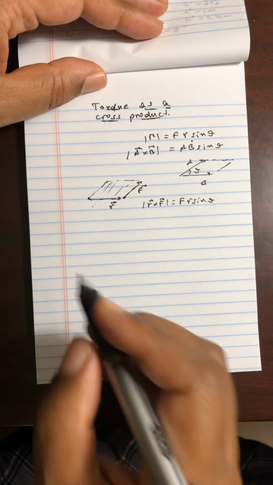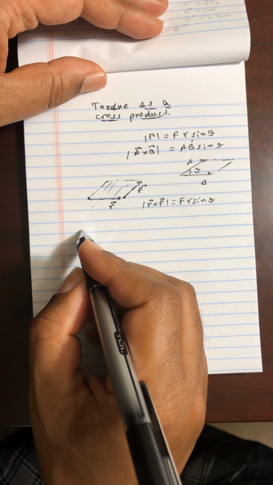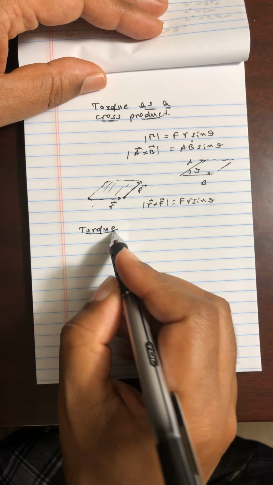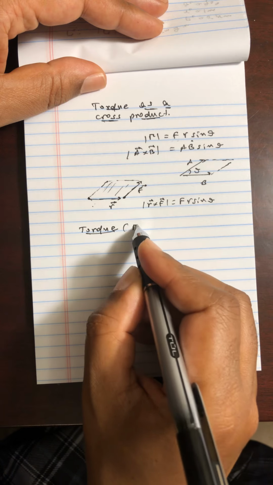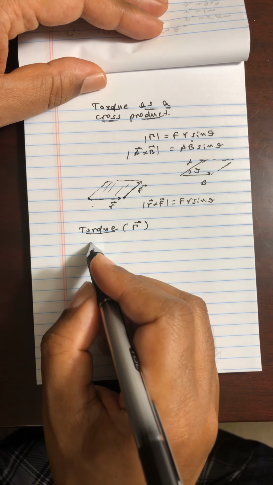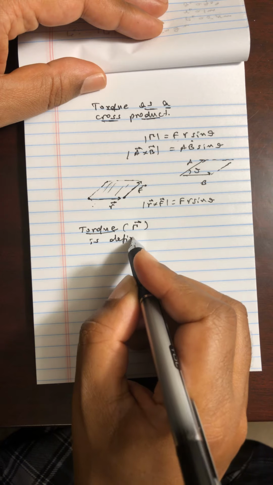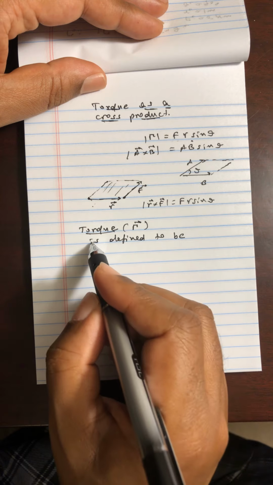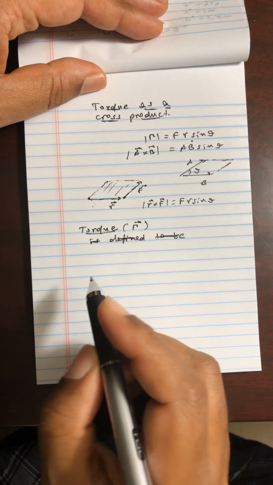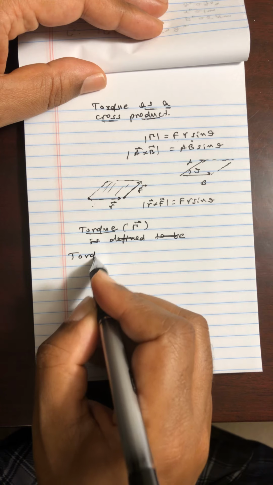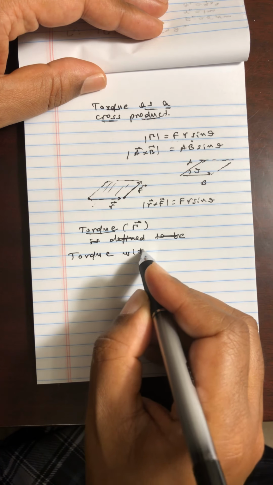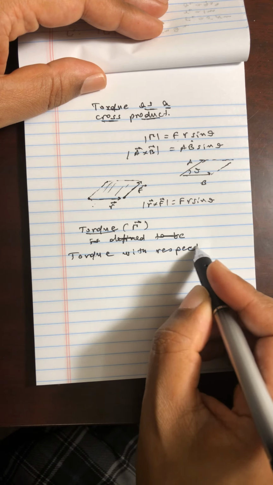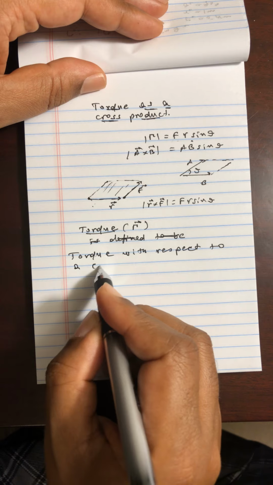Okay, so let's define now with this introduction. Let's define torque. Torque, that is now a vector quantity, is defined to be, let me say, torque with respect to a certain point.